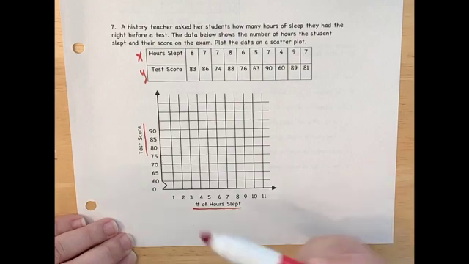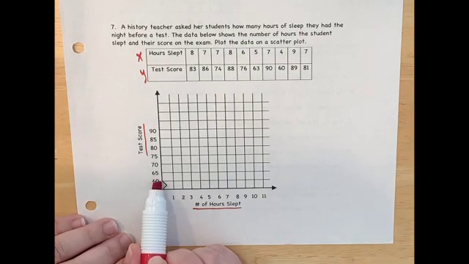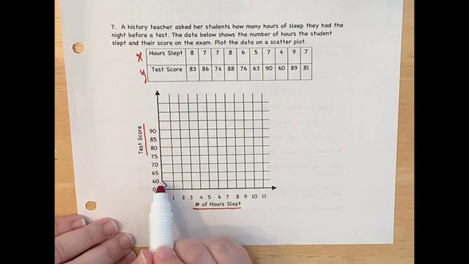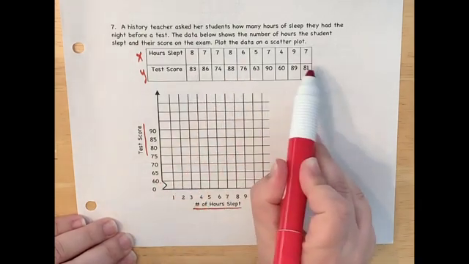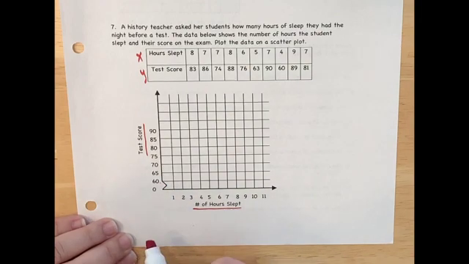Right here, you notice that that's not an increment of 5. It goes from 0 to 60. When you see a little zigzag like that, or some little thing from the origin up to the first number, that's called a break in the graph. It's kind of like zooming in on a picture. I don't want to see anything below 60 because my data doesn't have anything below 60. So I can squish that part of the axis down so I can only focus on what I need.